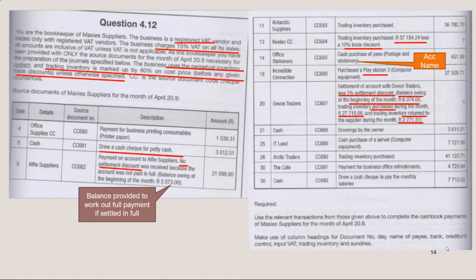Now, generally, that information is important when you've got a full payment, or they tell you you settle your account in full, because then you have to go work out what your current balance is. But because we've only partially settled it, they gave you the amount that was paid. So in that column, that information is actually additional information that's not relevant in assisting you to complete that account. Then on the 11th, we've purchased trading inventory.